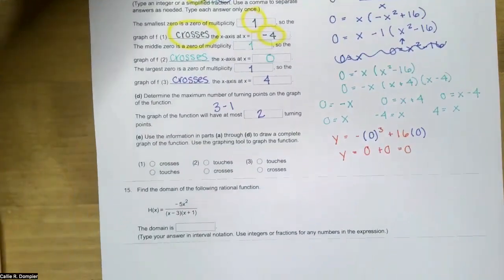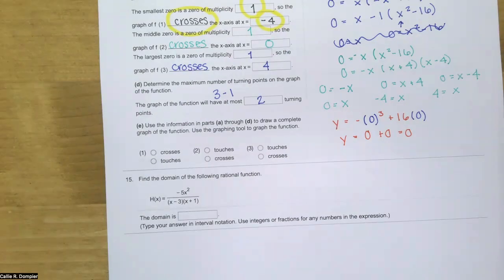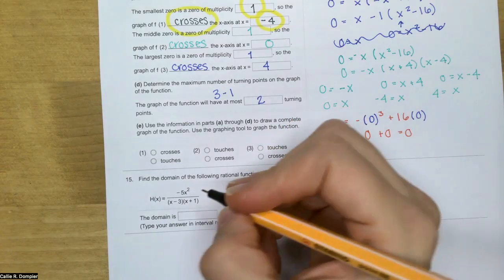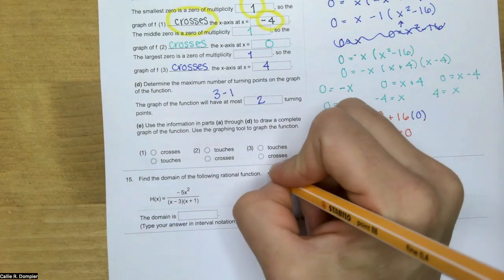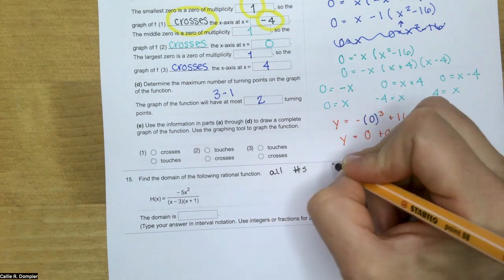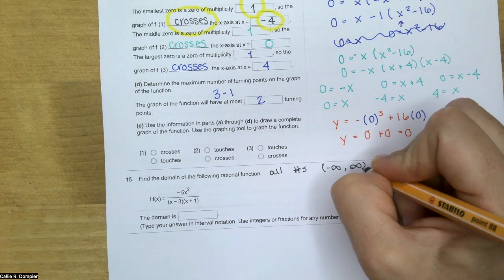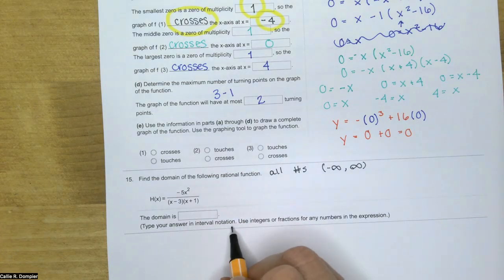All right. Number 15 asks us to find the domain of the rational function. You want to say the domain is always all real numbers, so that would be from negative infinity to infinity. Notice that they're asking you to answer in interval notation.